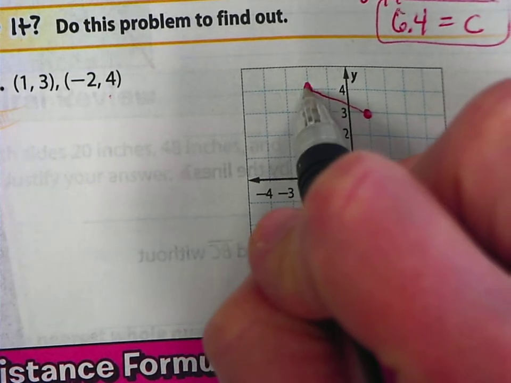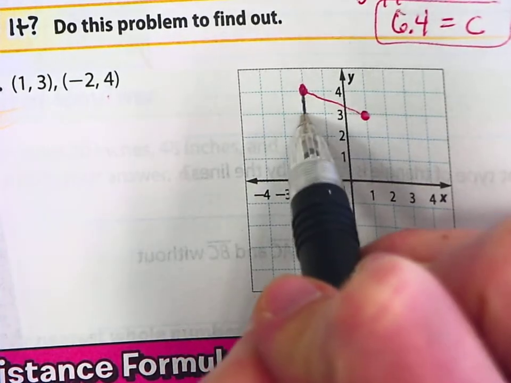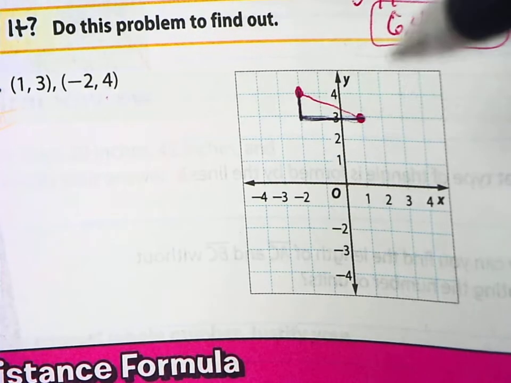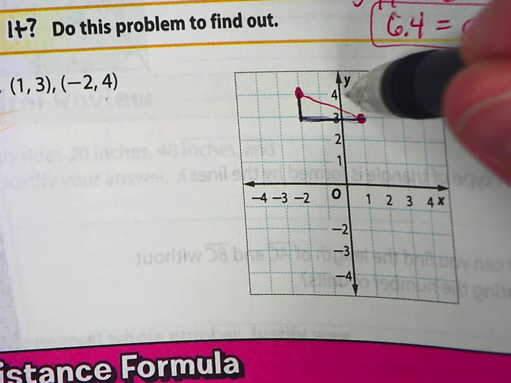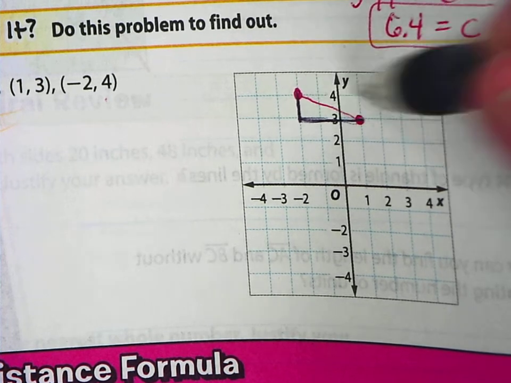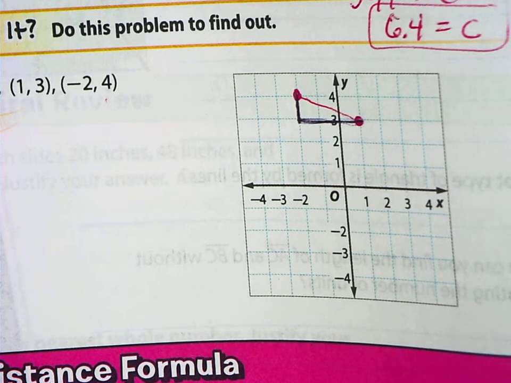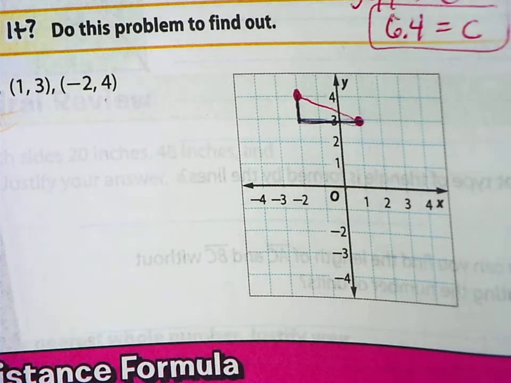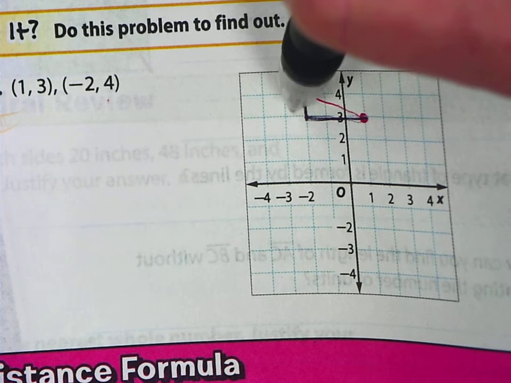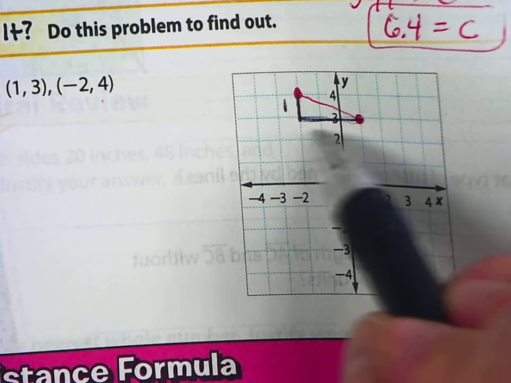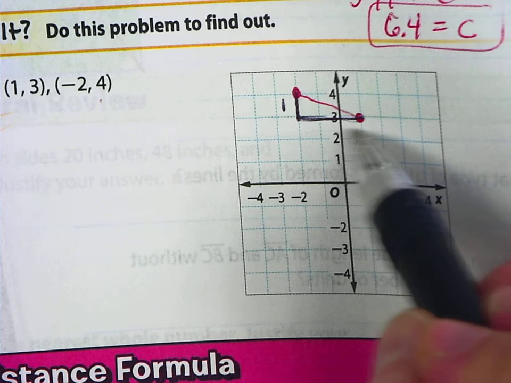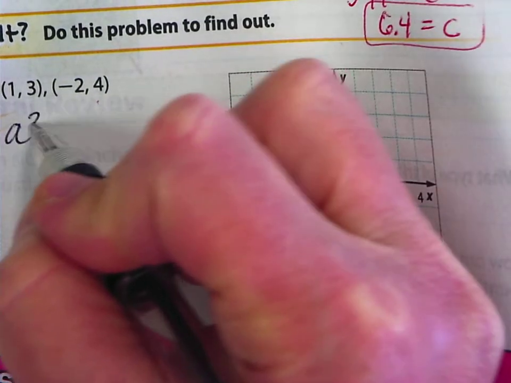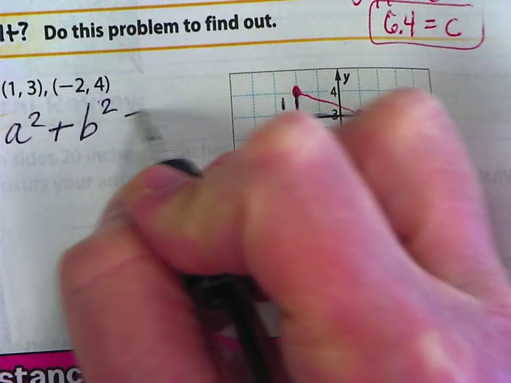You can either go down and over to create the sides of your right triangle, your legs, or we could have gone up and over and created our 2 legs this way. Either way is fine. Okay, so now let's count the units, count how long your legs are. So this vertical leg is 1 unit long. This horizontal leg is 1, 2, 3 units long. So now we have our A and B of the Pythagorean theorem. We're going to use A squared plus B squared equals C squared.